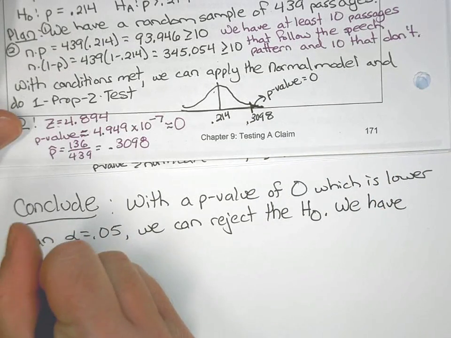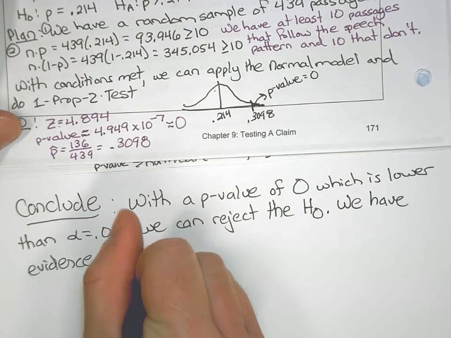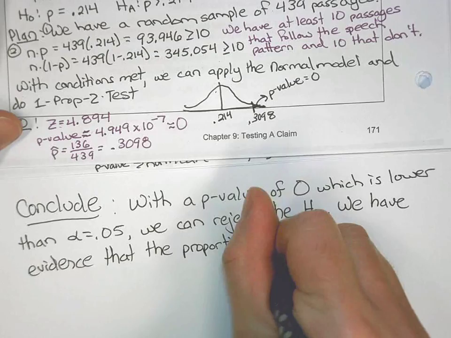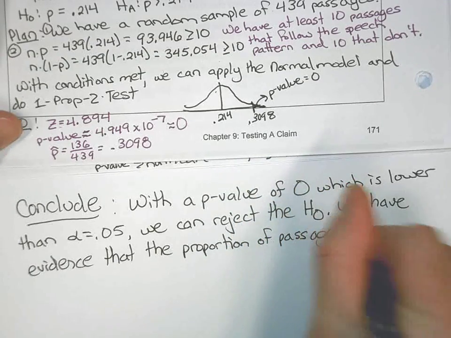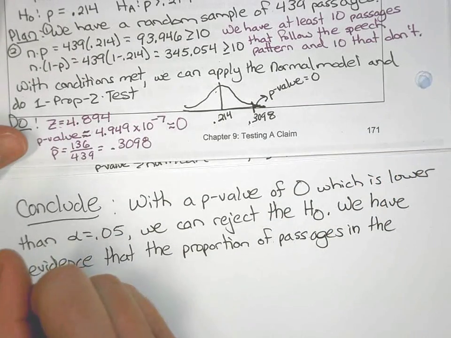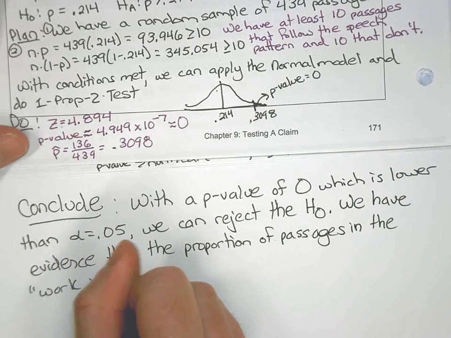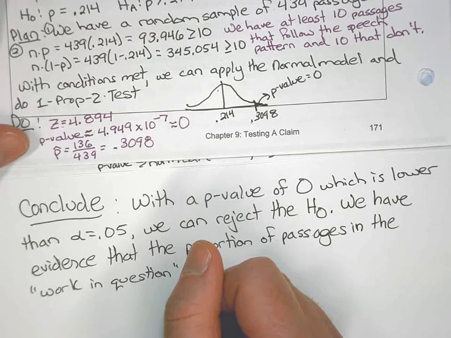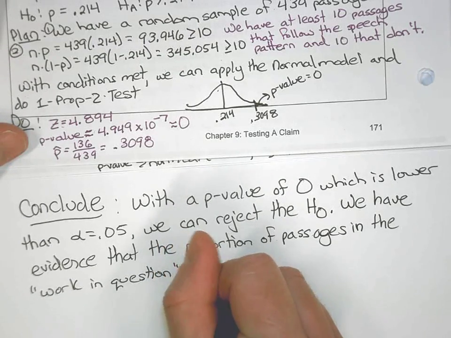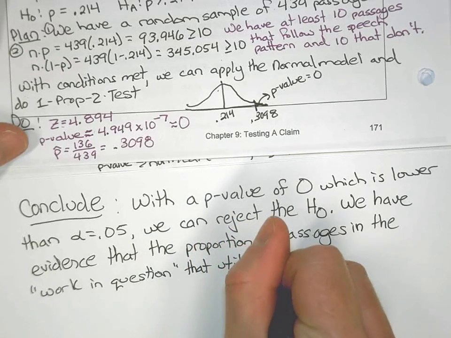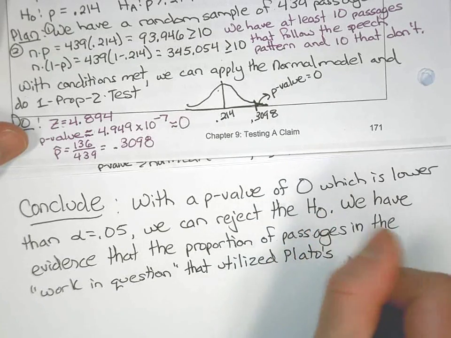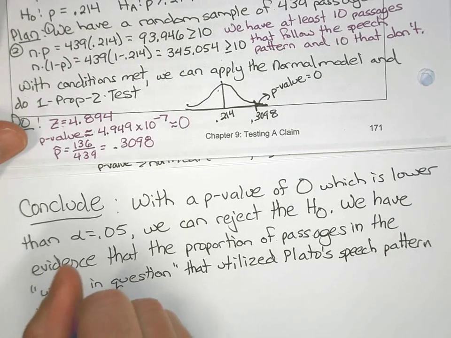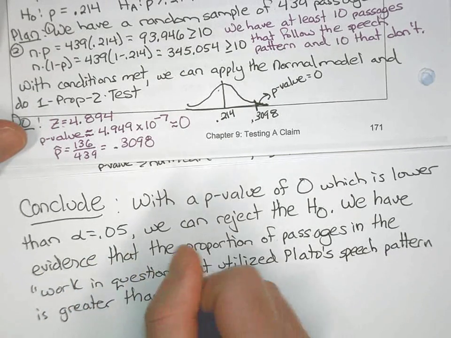We have evidence that the proportion of passages in the work in question, in that population, that utilized Plato's speech pattern is greater than 0.214.